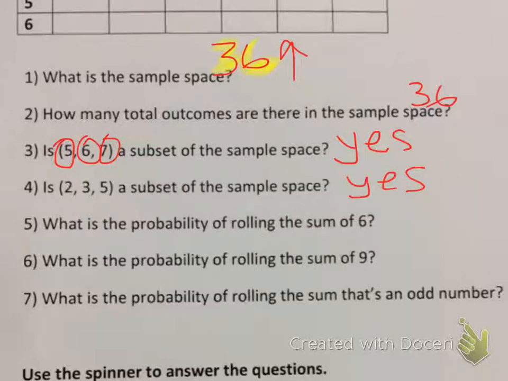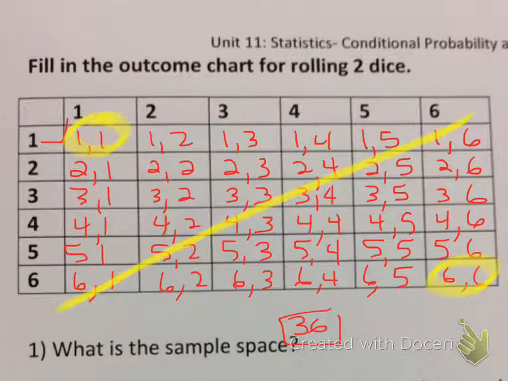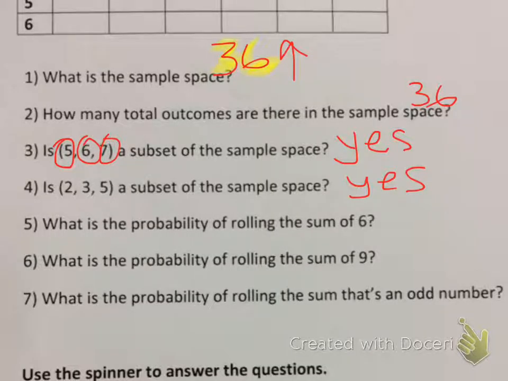What is the probability of rolling the sum of 6? Well, I'm going to go back to my chart over here, and I am going to look at the possibilities of me rolling a 6 combined together. So that would be down this diagonal right here. So there's 1, 2, 3, 4, 5 different times that could happen. So my probability would be 5 out of a total of 36 outcomes.